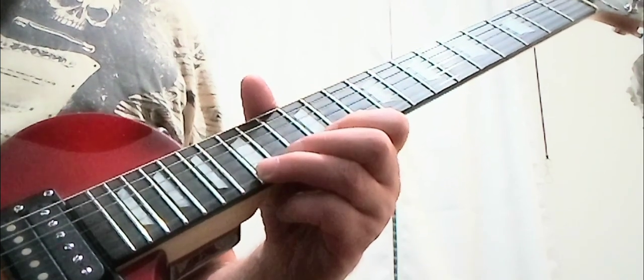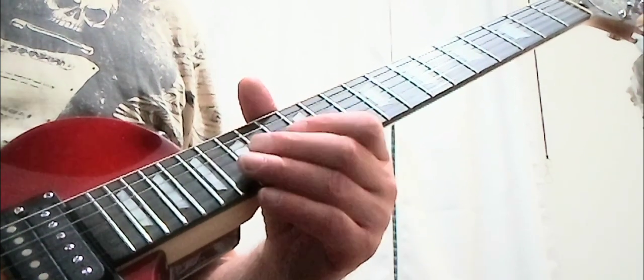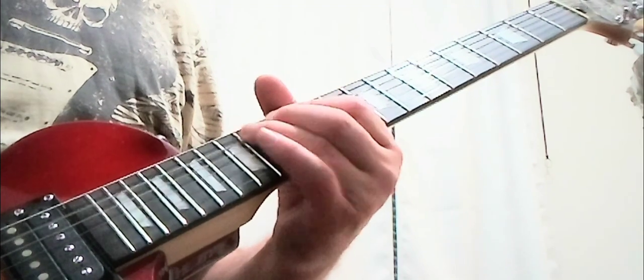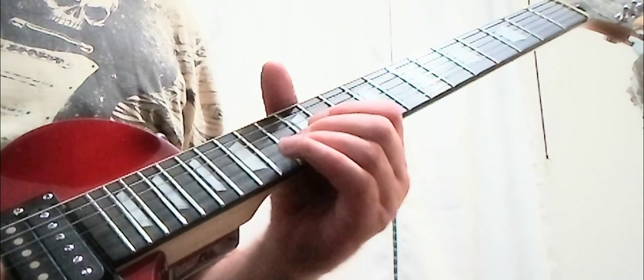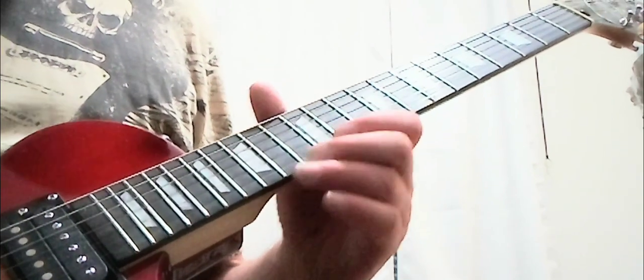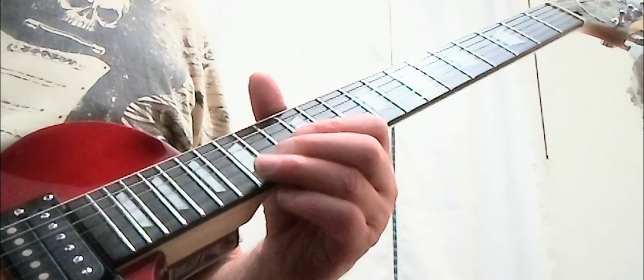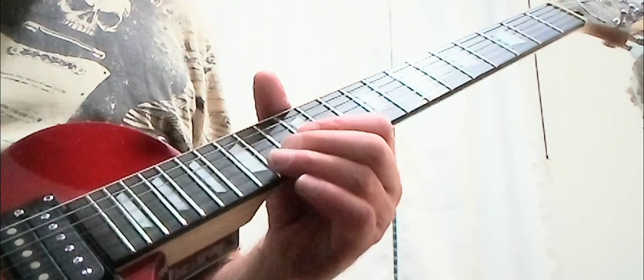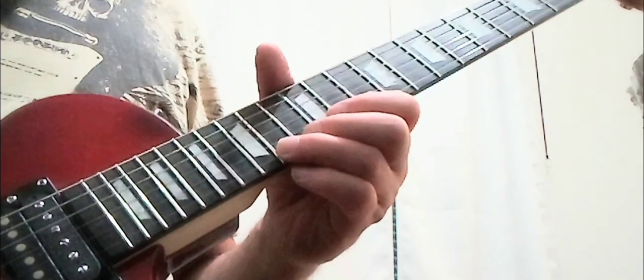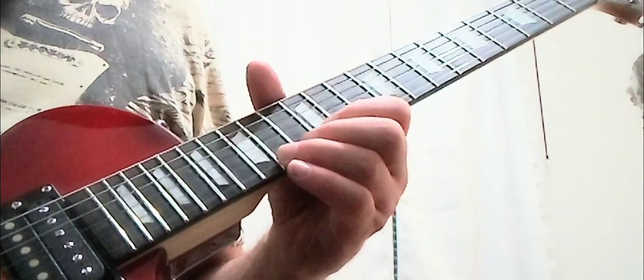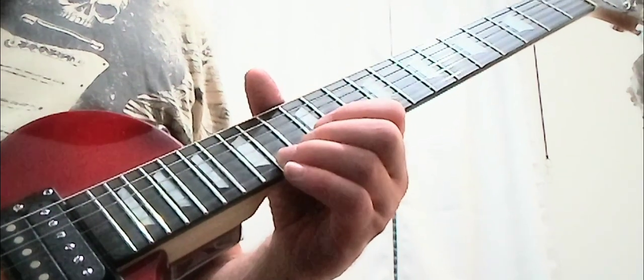You can leave 2 notes out, leave the 2nd and the 6th note out. Leave this note out here, or leave this note out here, and then you have the pentatonic version of it. So you can play the Aeolian or the pentatonic, which is the same scale with 2 notes taken out. So I'm going to demonstrate that a little bit. Wait for it to come around on the guitar.